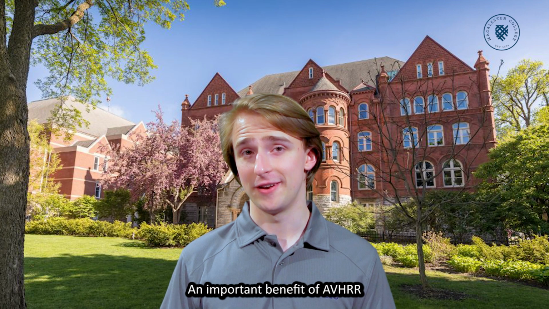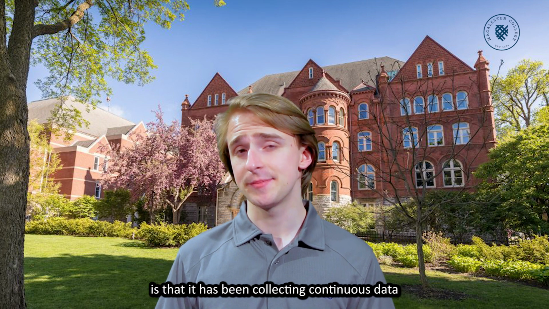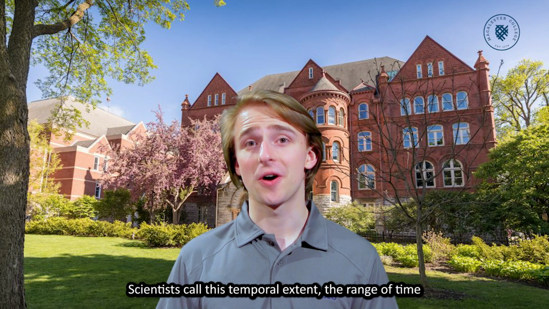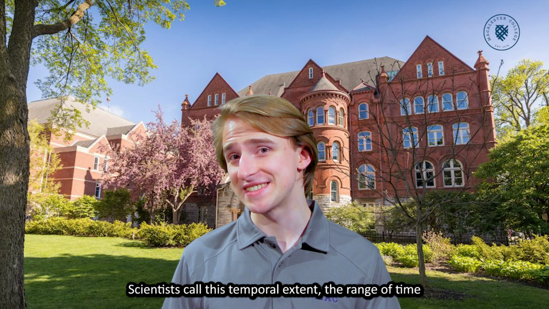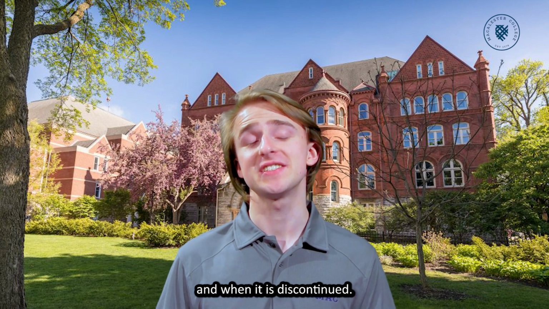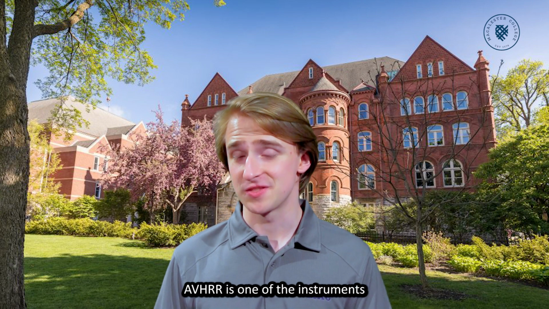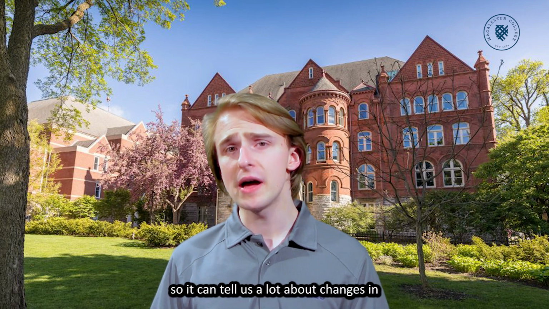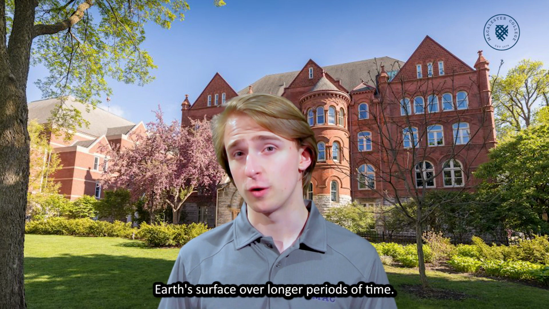An important benefit of AVHRR is that it has been collecting continuous data since the 1970s. Scientists call this temporal extent, the range of time between when a sensor was launched and when it is discontinued. AVHRR is one of the instruments with the longest temporal extent, so it can tell us a lot about changes in Earth's surface over longer periods of time.